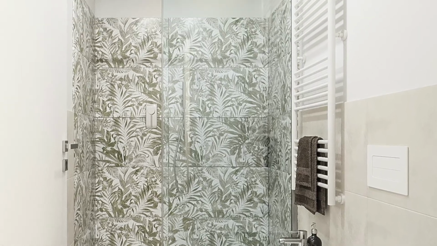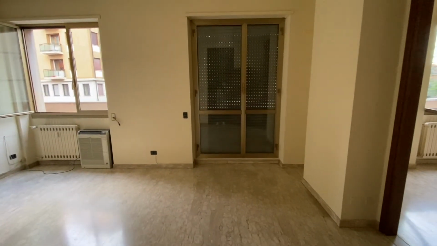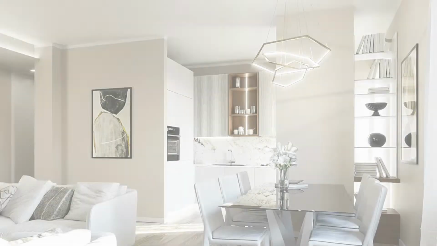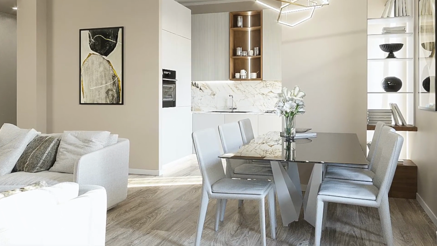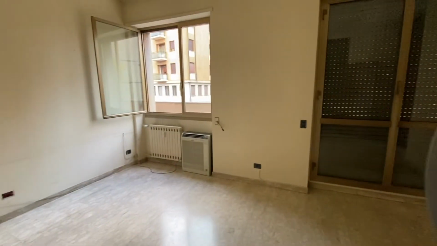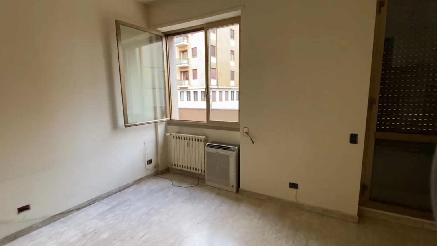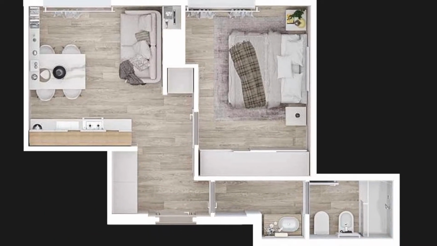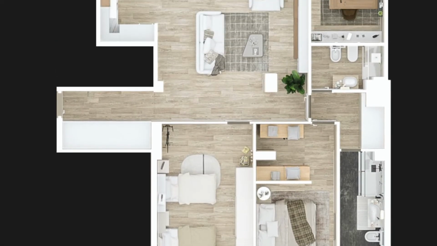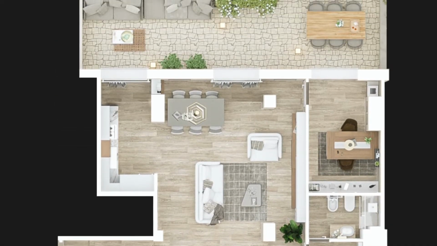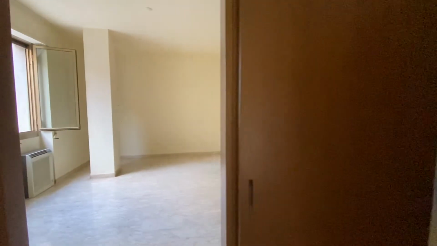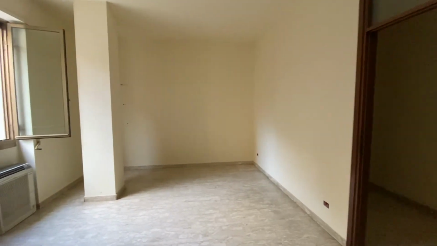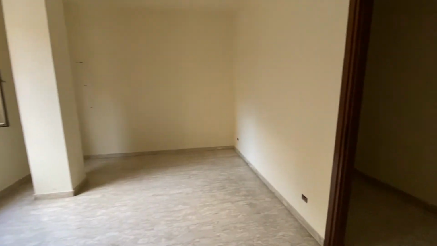This will be the kitchen here of the 3-bedroom flat, and this will be the room of the 1-bedroom flat. This wall won't exist anymore, and this is going to be the dining space and the living room all in here.